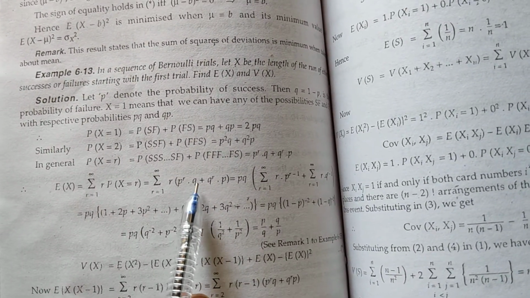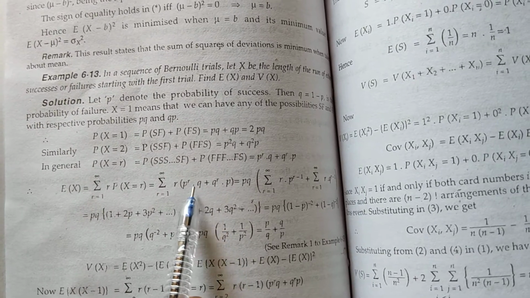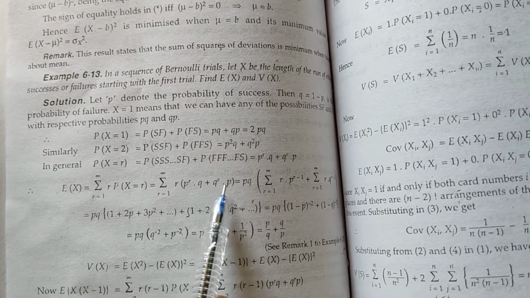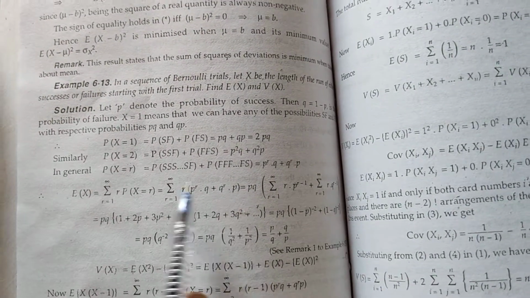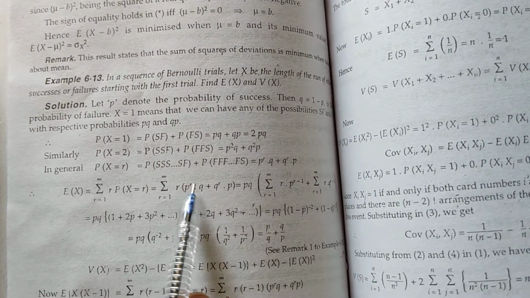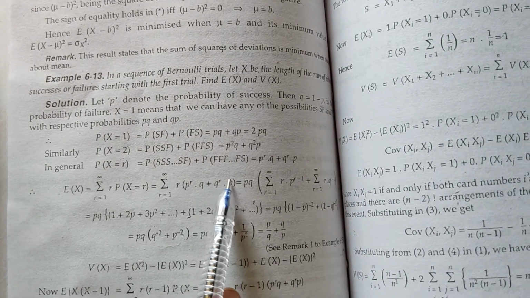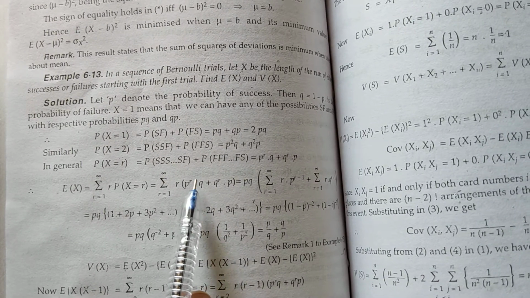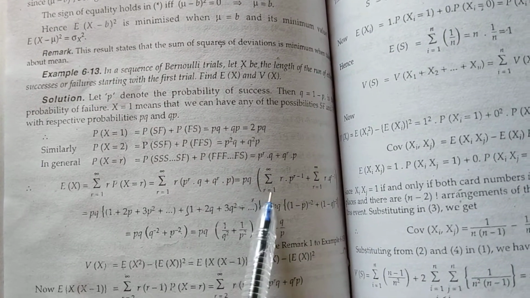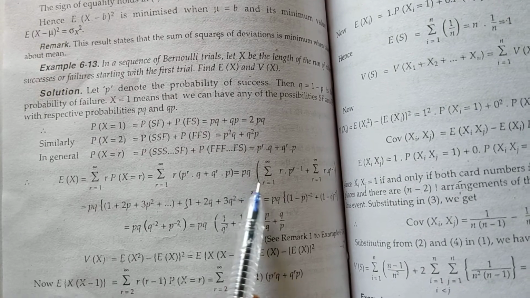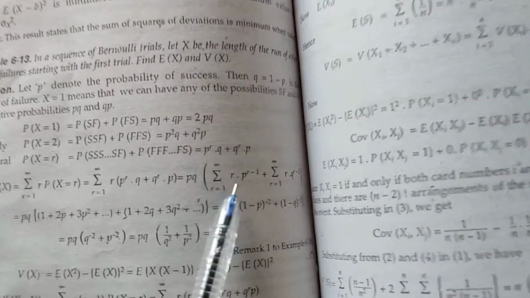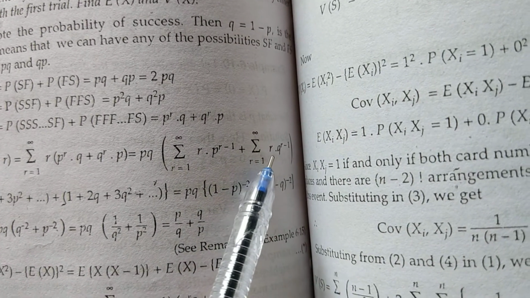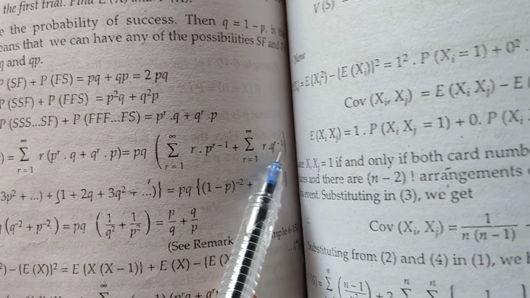From one term q is present but p is not there, and in the other p is there but q is not there. So taking pq out, p power r minus 1 and q power r minus 1 remain. So the summation r is equal to 1 to infinity of r into p power r minus 1, plus the summation r is equal to 1 to infinity of r into q power r minus 1.